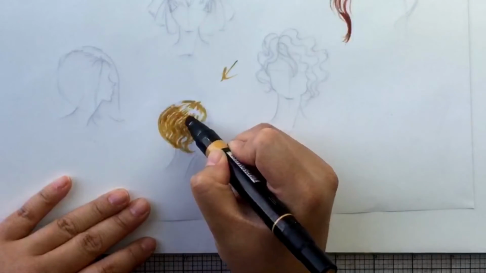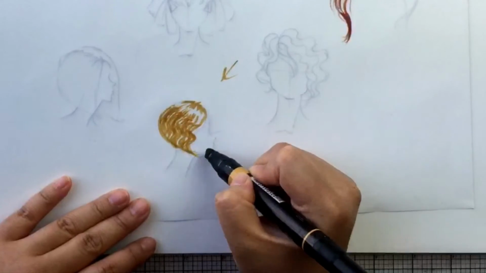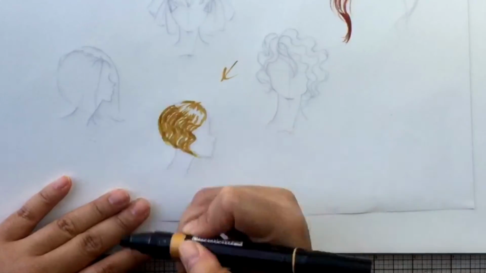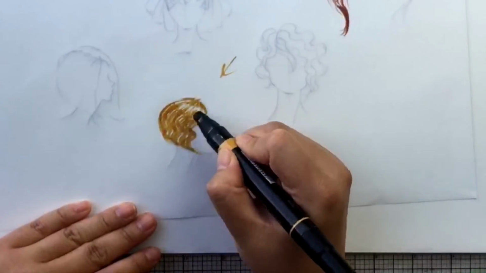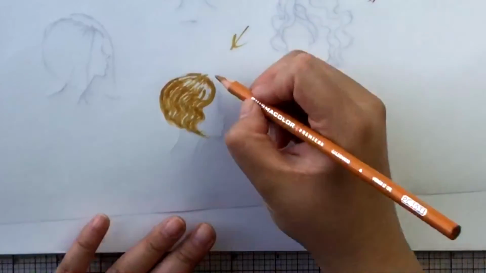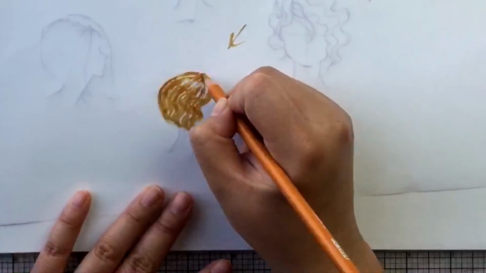But I'm still going to render in the direction of my hair so that I'm getting those marker strokes to inform me of the hairstyle. Add a little bit of texture.